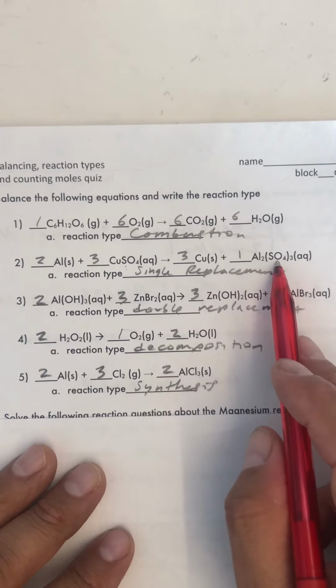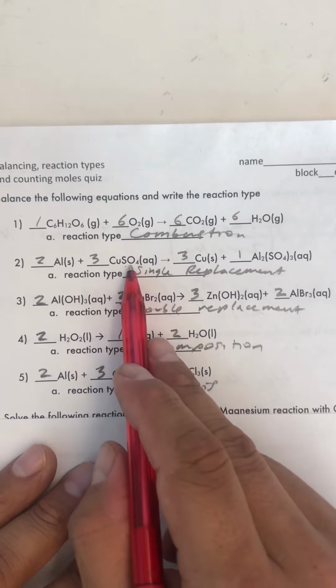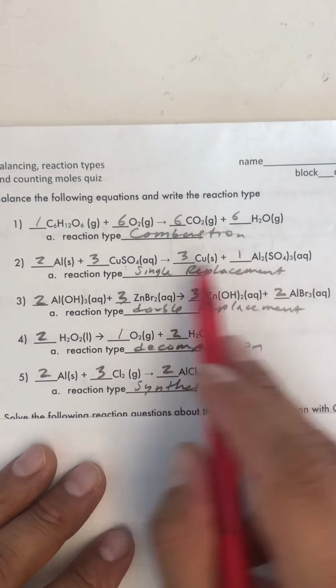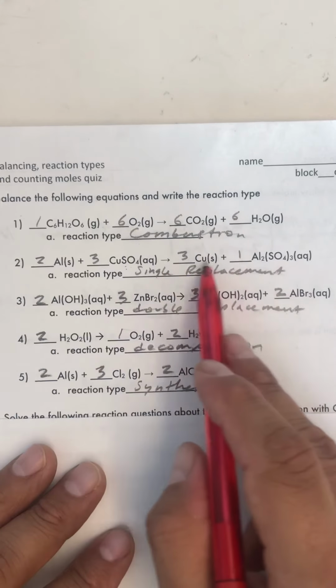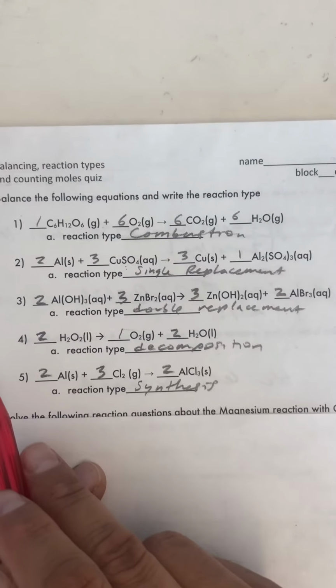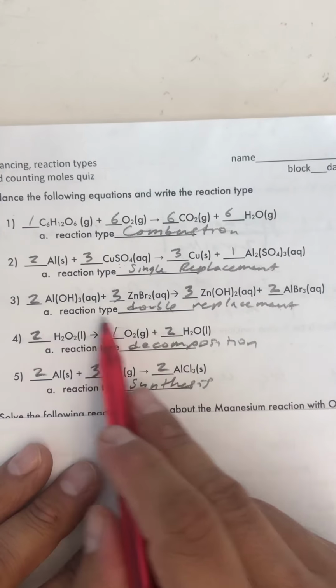So there's 3 of these SO4s here. There's 3 of them here. And then 2 Als, 2 Als, and 3 coppers, 3 coppers. So there you go.